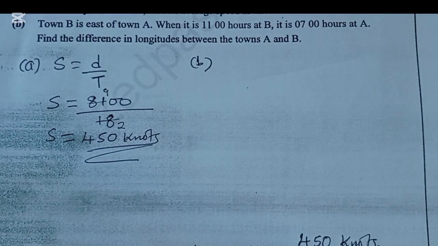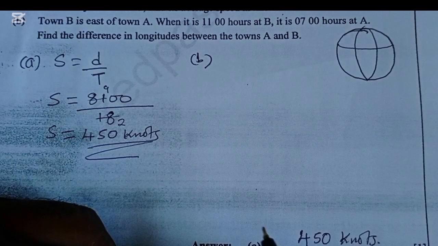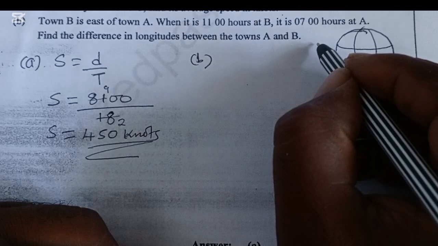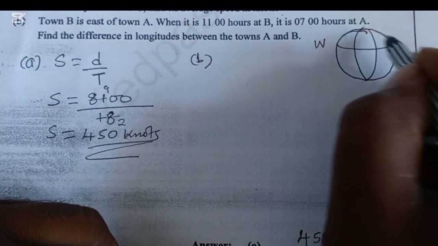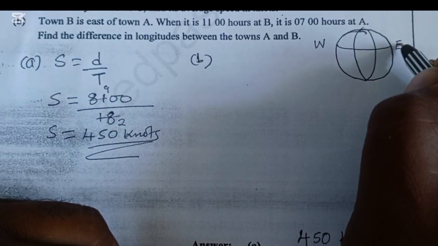Then part B, town B is east of town A. When it is 11 hours at B, it is 07 hours at A. Find the difference in longitudes between the towns A and B. So remember that this is the west part, this is the east part.